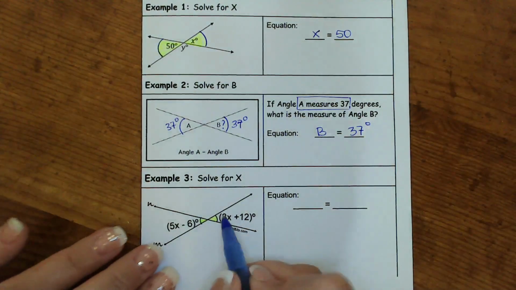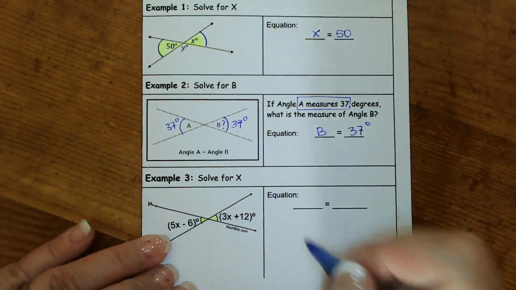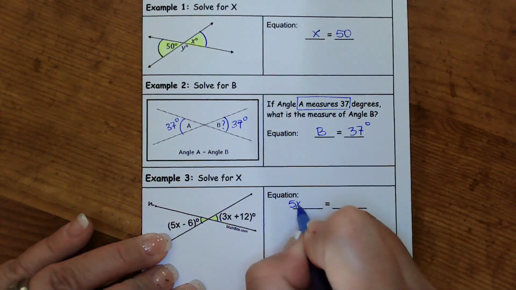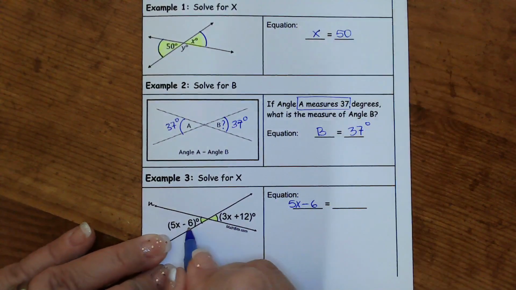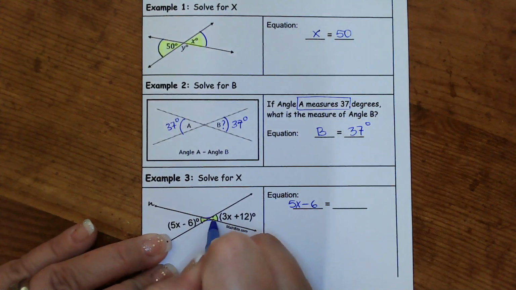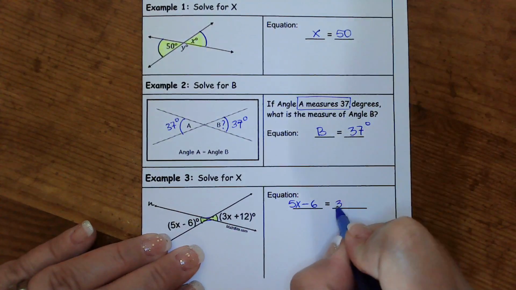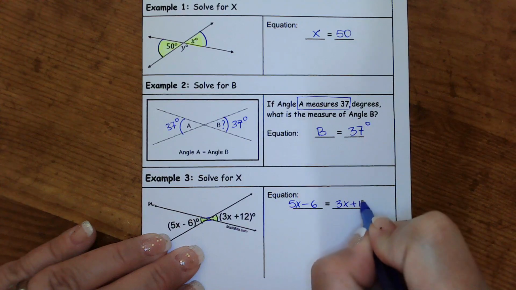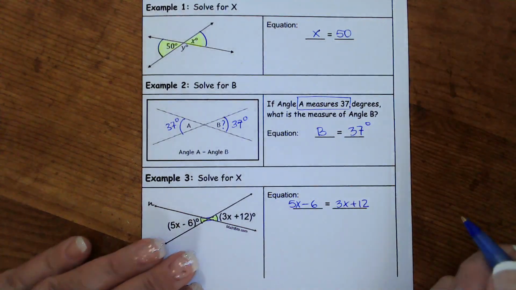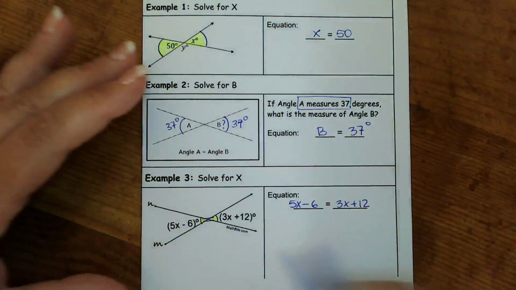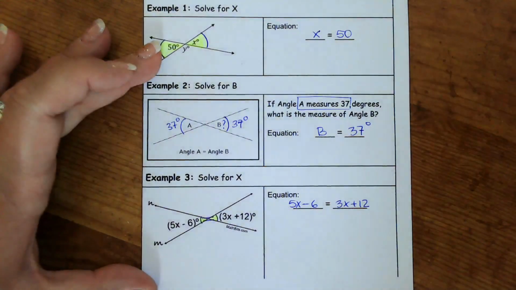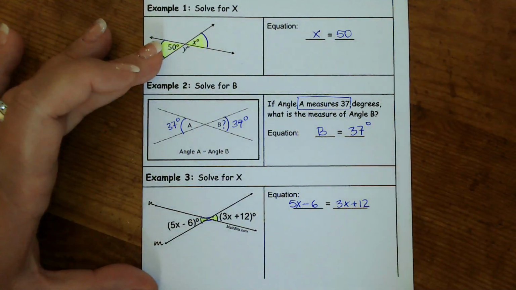If two vertical angles are congruent to each other, the equation will be 5x minus 6, the expression given on one side, equals 3x plus 12, the expression on the other side, because vertical angles are congruent, so I can set up an equation showing that they're equal to each other.